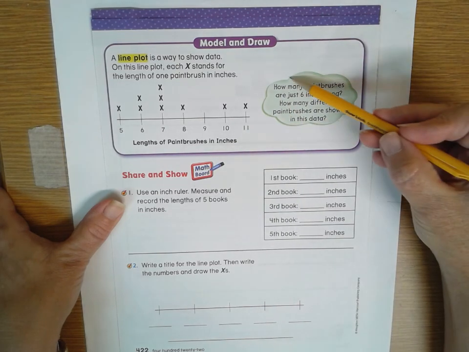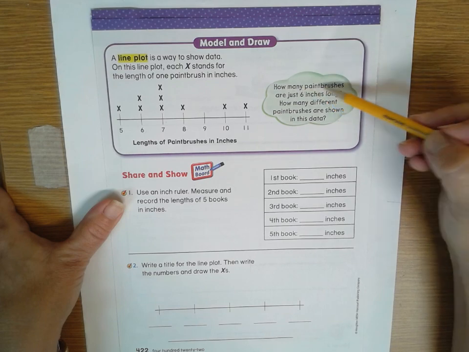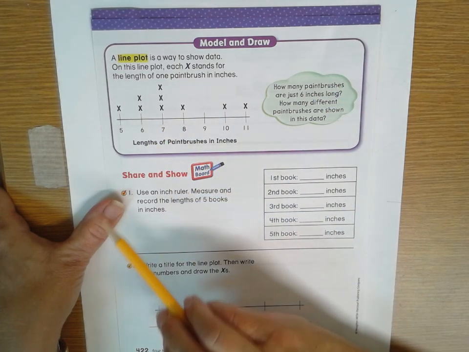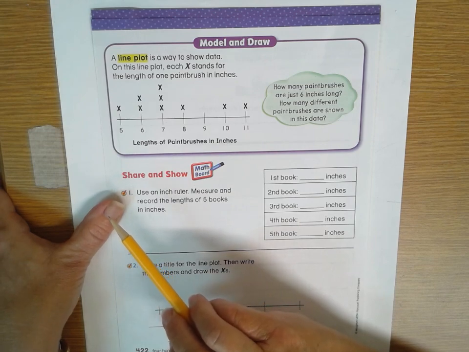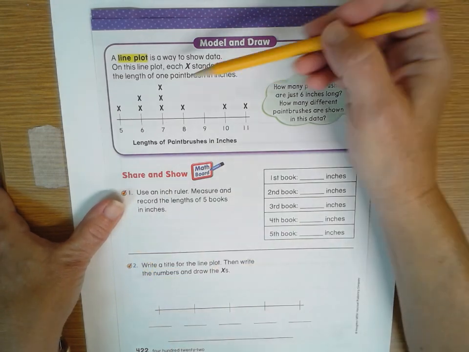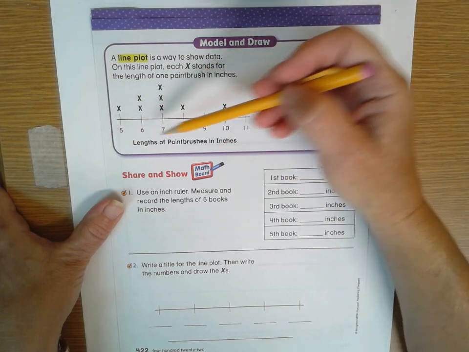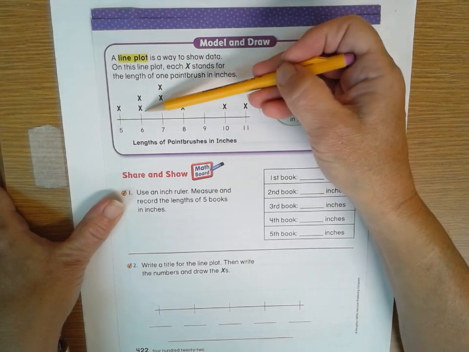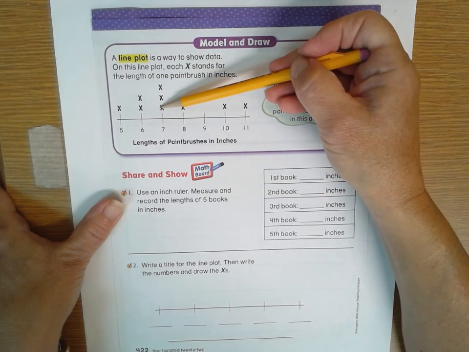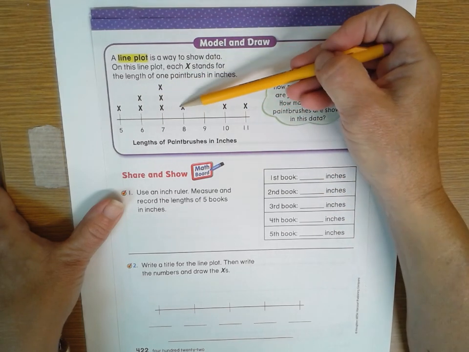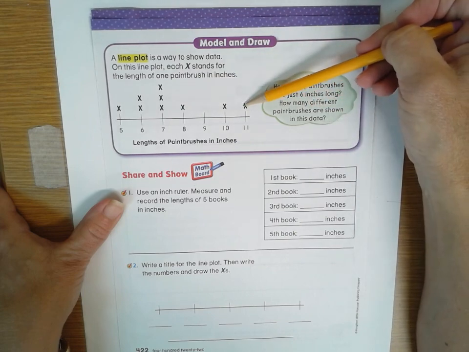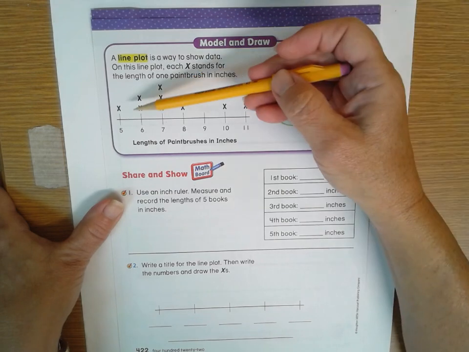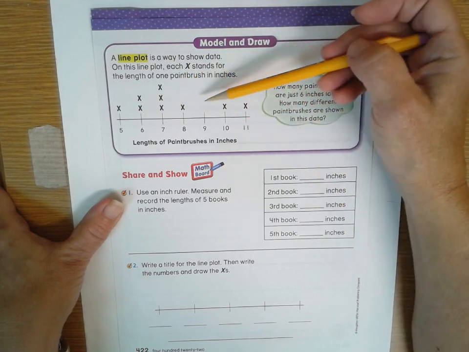So how many paintbrushes are just 6 inches long? Right there. There are 2. And how many different paintbrushes are shown in this data? So when they ask you how many there are, you're going to count the number of X's. 1, 2, 3, 4, 5, 6, 7, 8, 9. They measured 9 paintbrushes, but they're all different lengths. And so they took that data and they put it on this line plot.